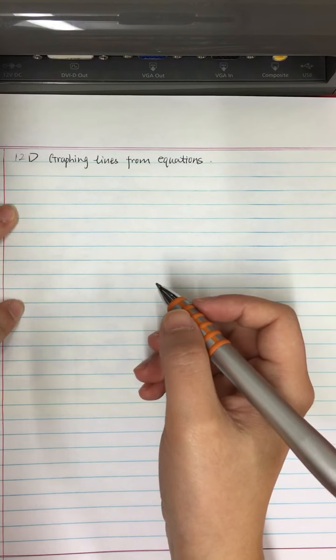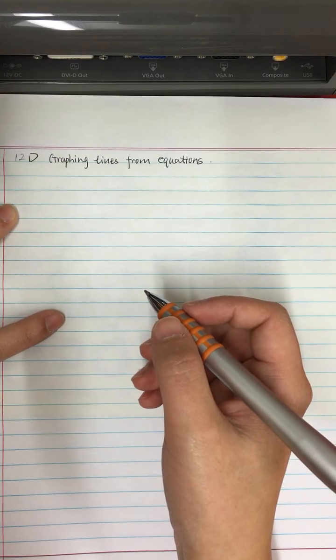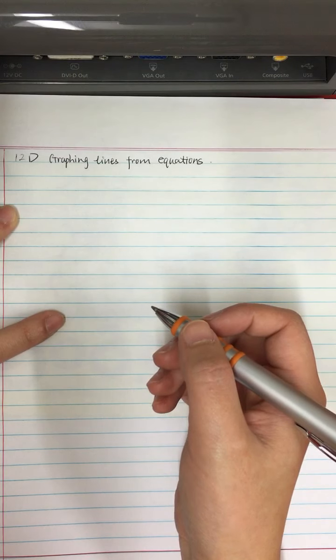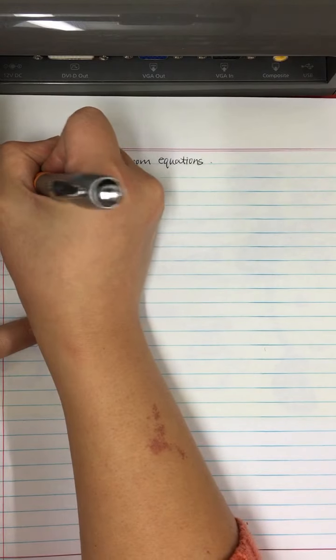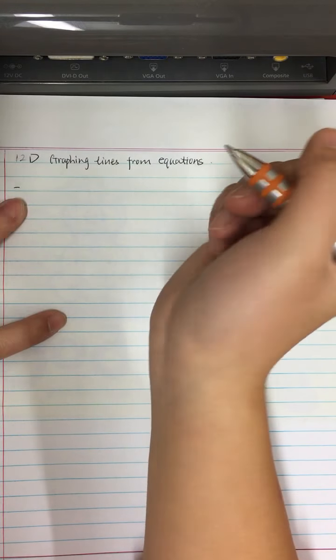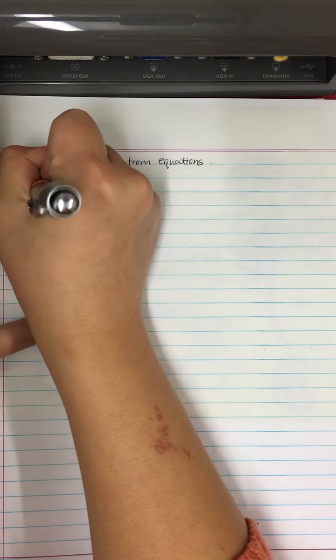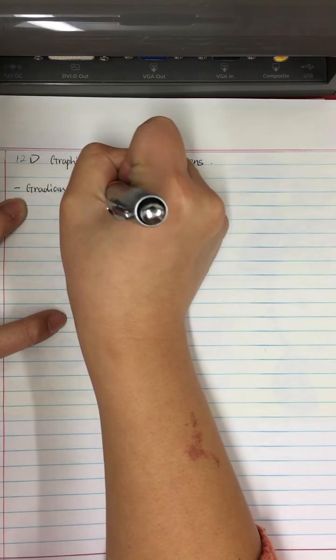Last time we talked about the equation of a line being given in gradient-intercept form, and we haven't talked about the general form, but in this video we're going to talk about the general form as well. Firstly, we're going to look at how to graph a line from the gradient and intercept form.